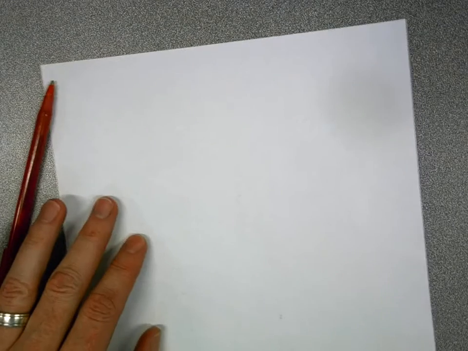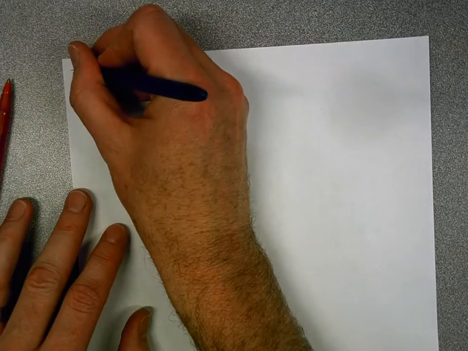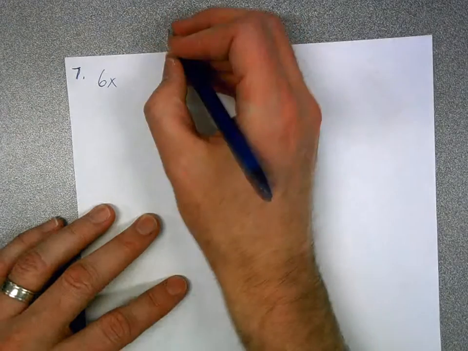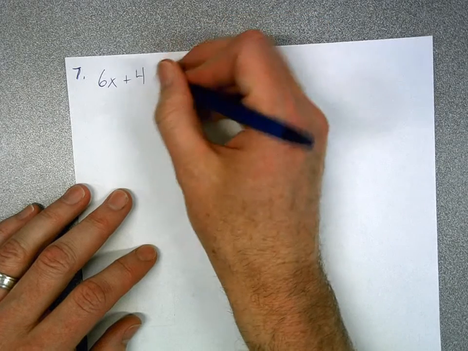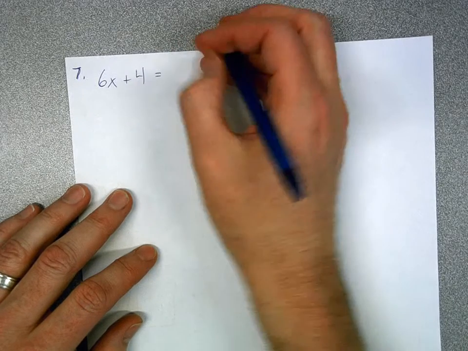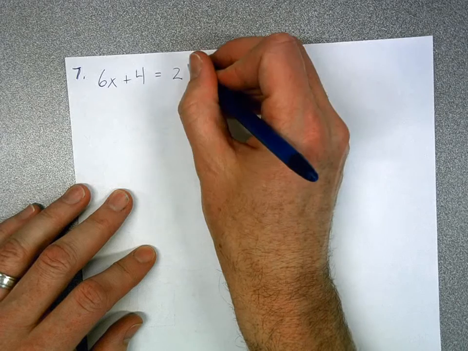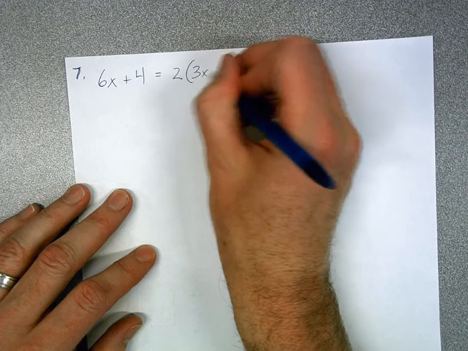All right, so let's go ahead and let's go to page 377, which we're already there, and let's take a look at problem number 7. Problem number 7. All right, problem number 7 says 6x plus 4. Okay, oh, it's equal. So this is an equation. Is equal to 2 times 3x minus 5.